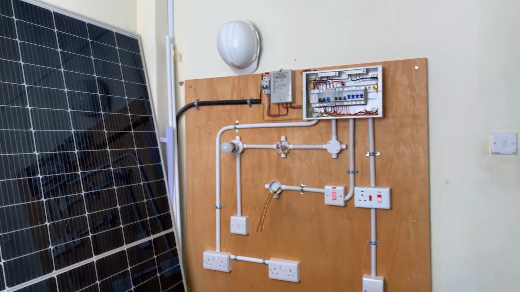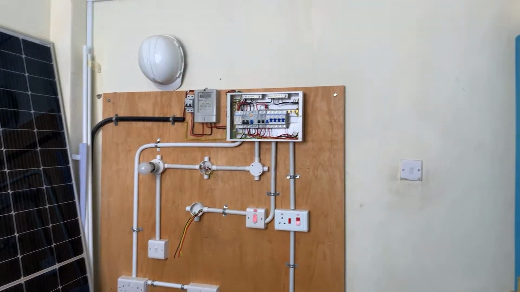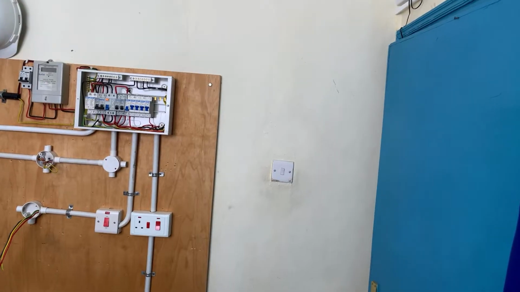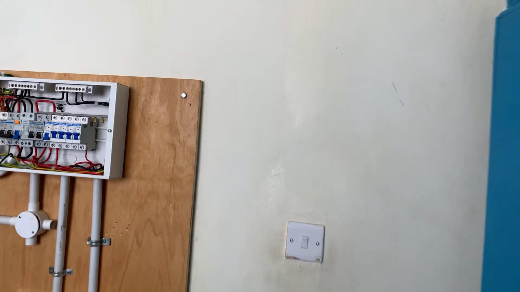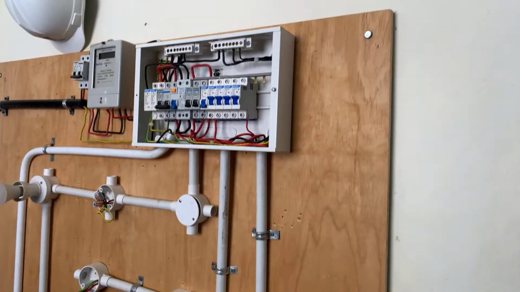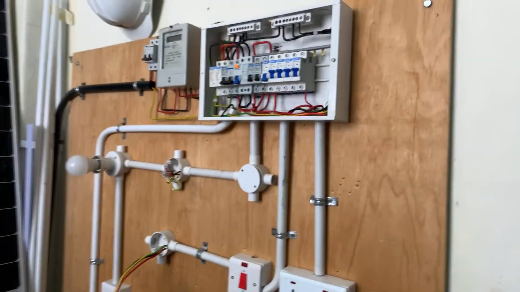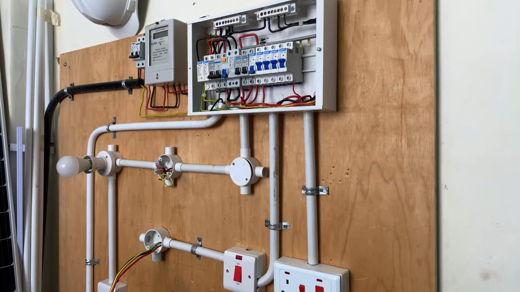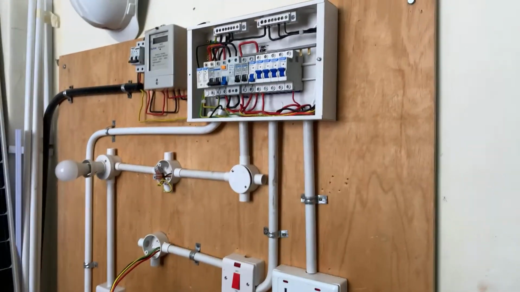So let me just take the camera closer. Don't know whether you'll be able to see that. So there we have the consumer units.